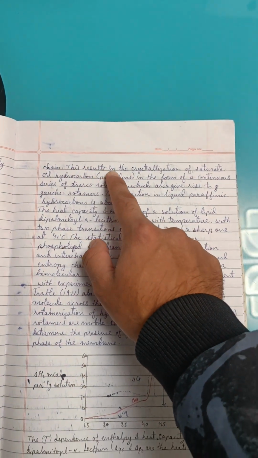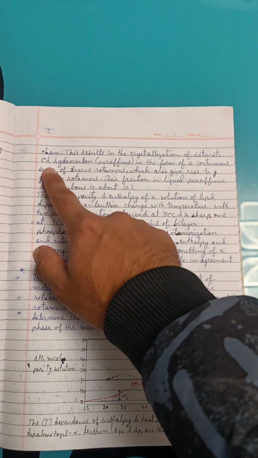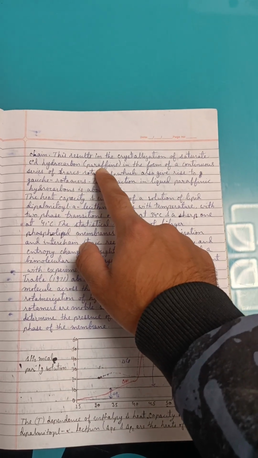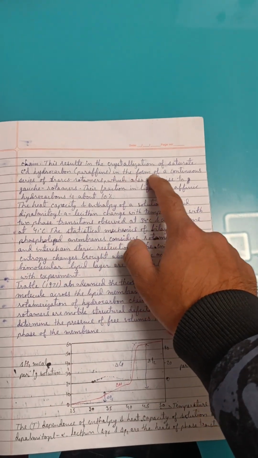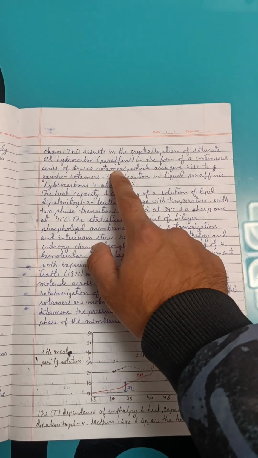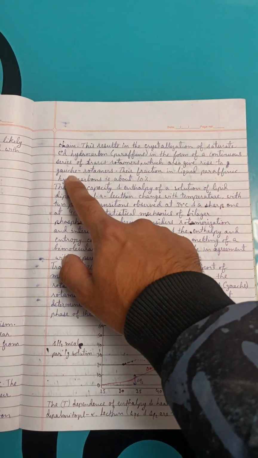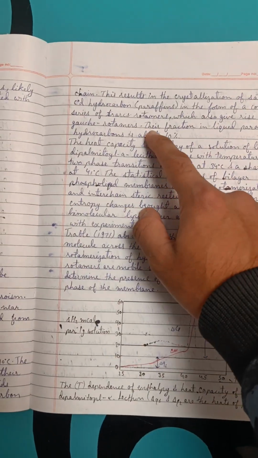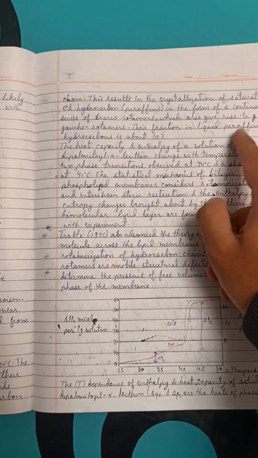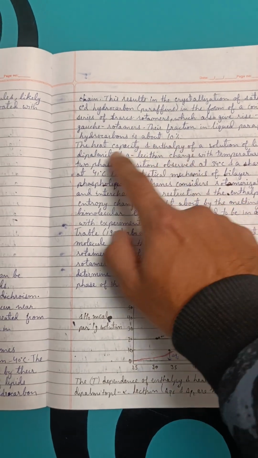This results in the crystallization of saturated hydrocarbons, called paraffins, in the form of a continuous series of rotamers, which also give rise to gauche rotamers. This fraction in liquid paraffin hydrocarbons is about 10%.